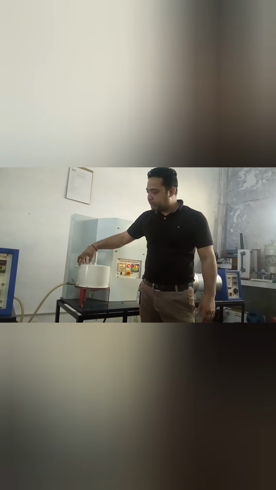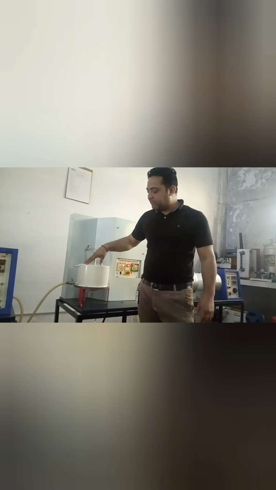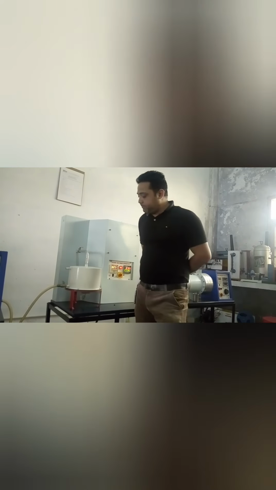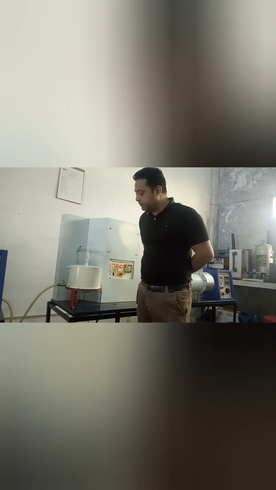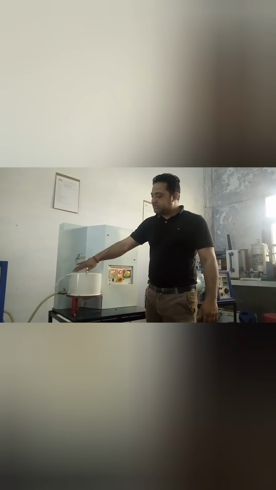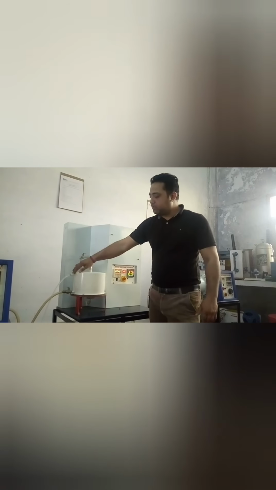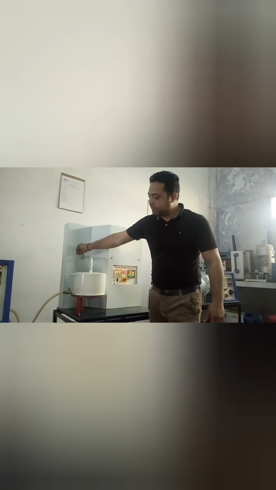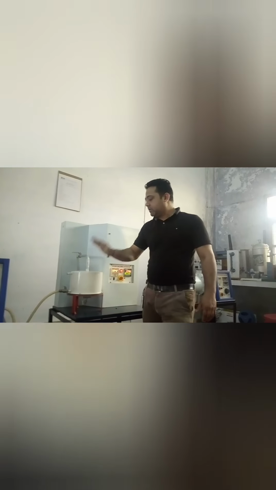When the water comes out from this port, it will indicate yes, the cavity is completely filled. Okay. So you can see that the water is coming out from this port. It means this is the indication the water jacket is completely filled.